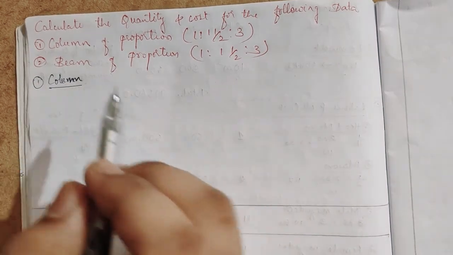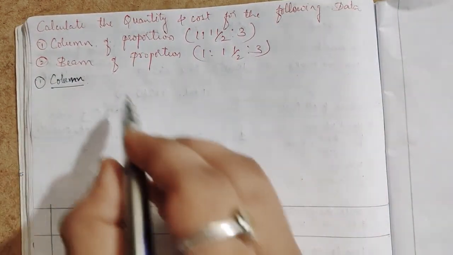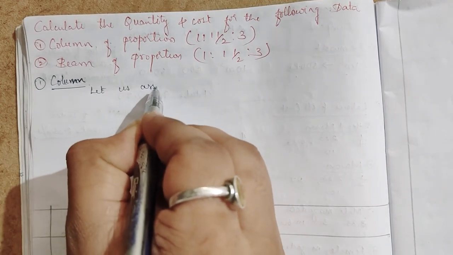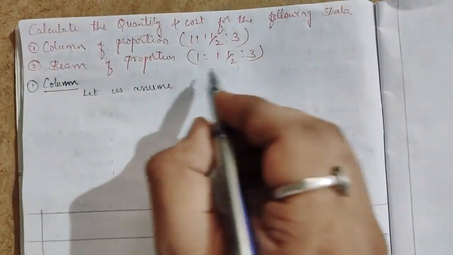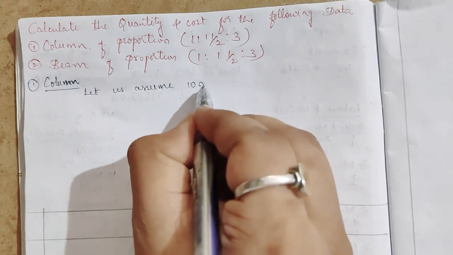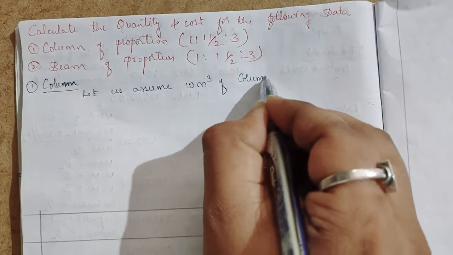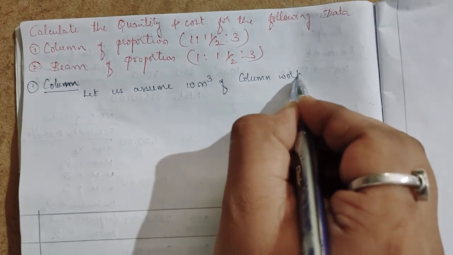1:1.5:3, right? Okay, so same as previous, let us assume column is a meter cube work, so 10 meter cube of column work.